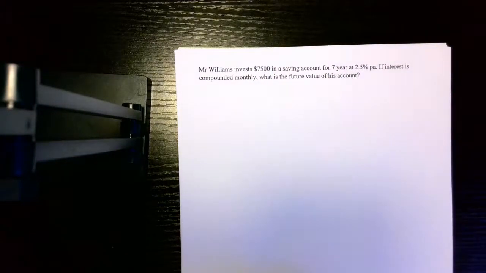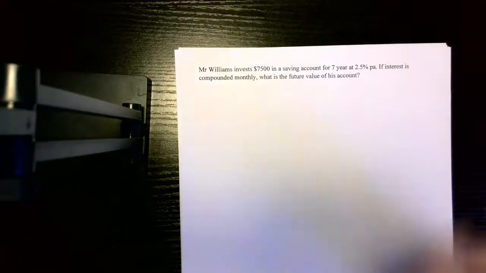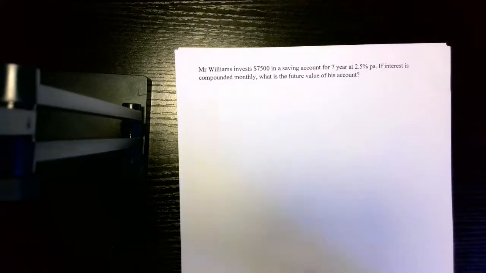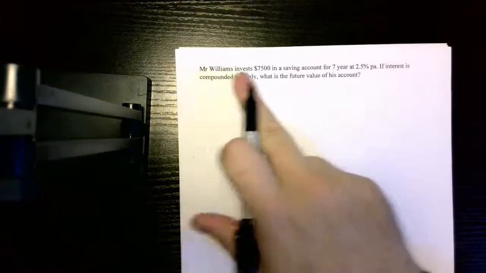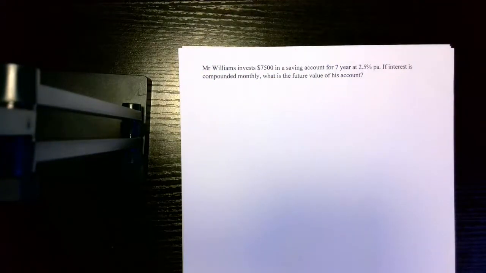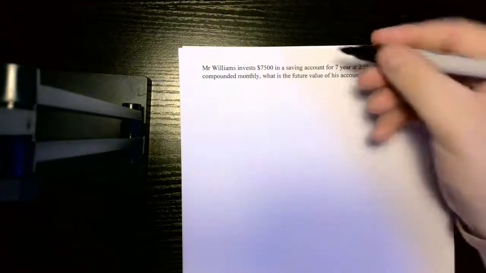Okay, so this is a relatively straightforward compound interest question. We're actually going to dive into this and I'm going to tell you my tip and I'm going to tell you what happens if you don't follow it and you actually do some rounding early on in the question. So first off, it says Mr. Williams invests $7,500 in a saving account for 7 years at 2.5% per annum. The interest is compounded monthly. What is the future value of this account?